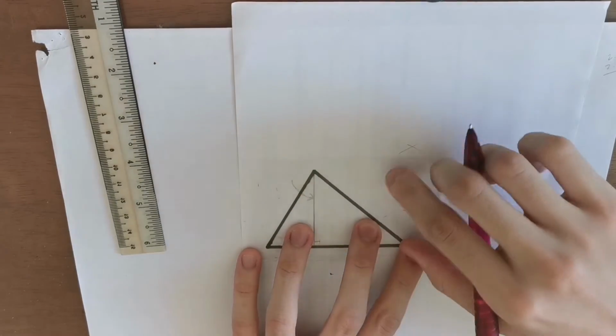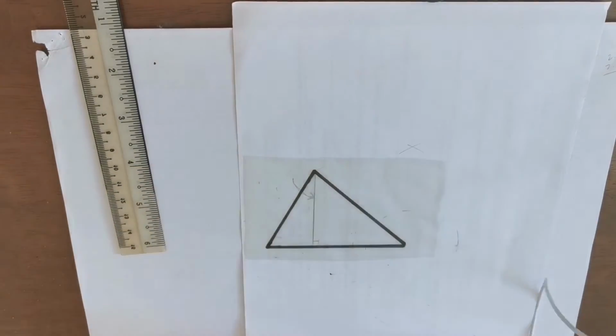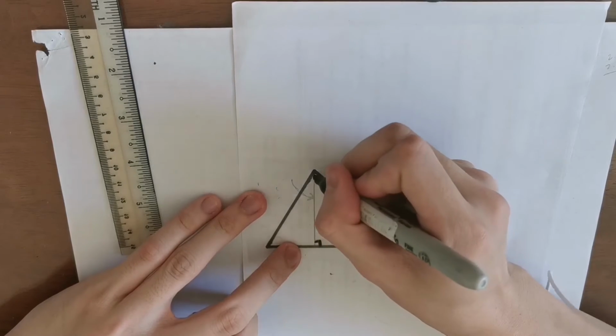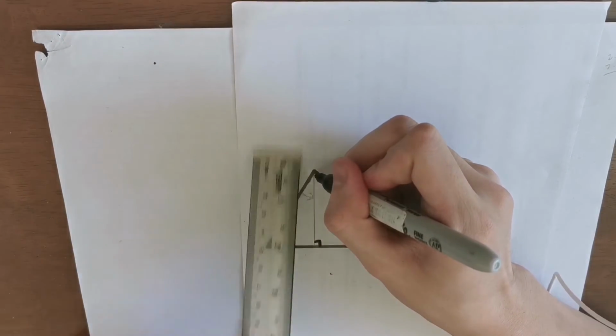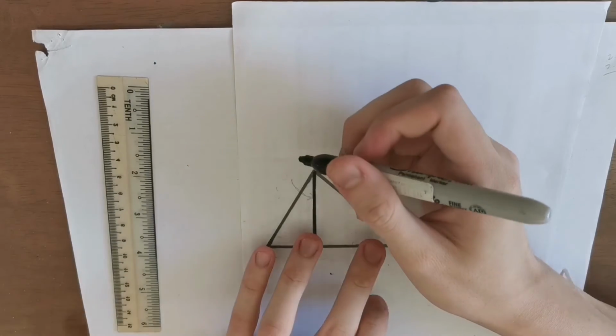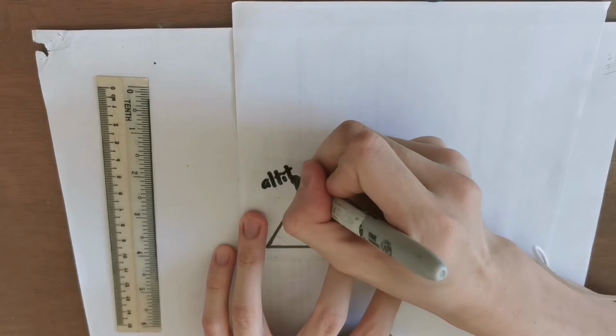This line is the altitude. Let me draw one of them. This line would be the altitude.